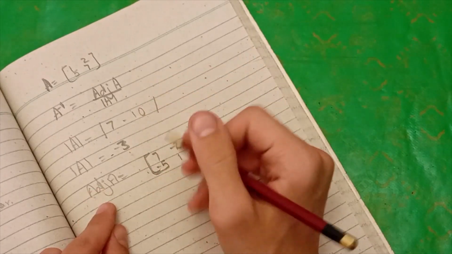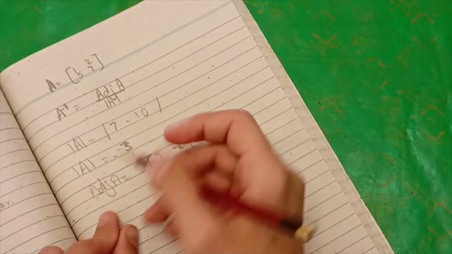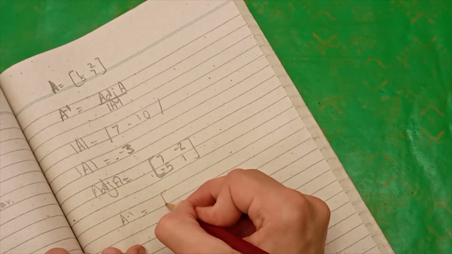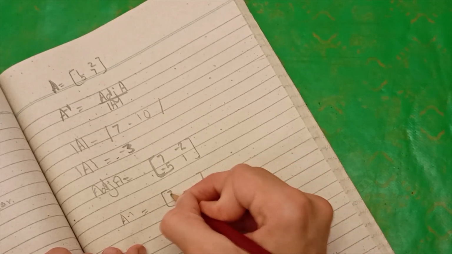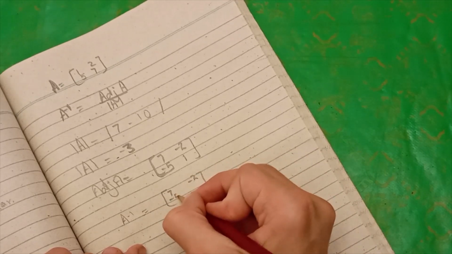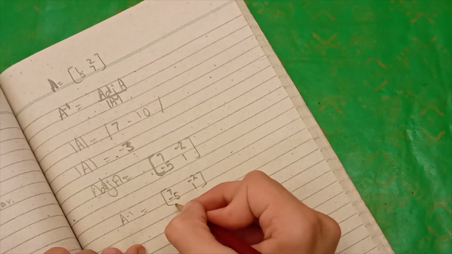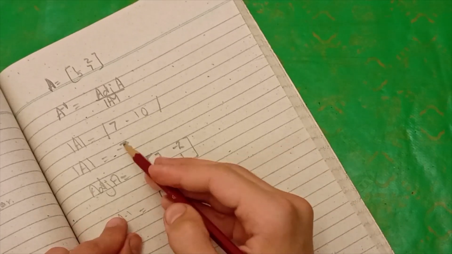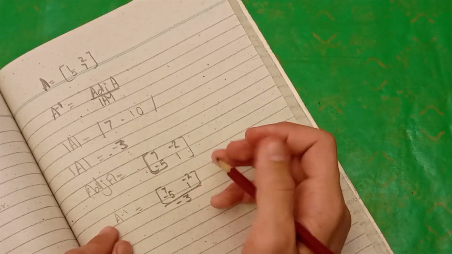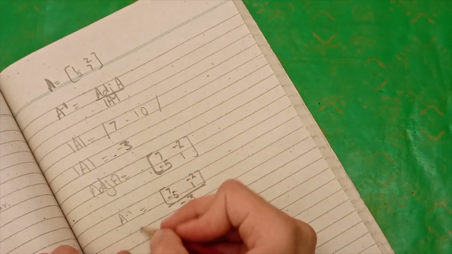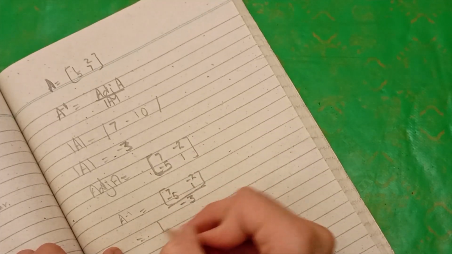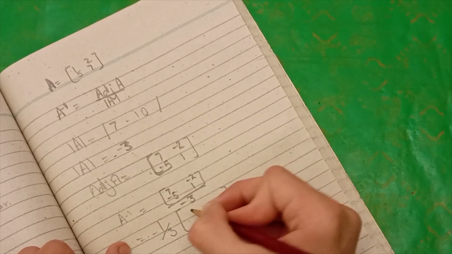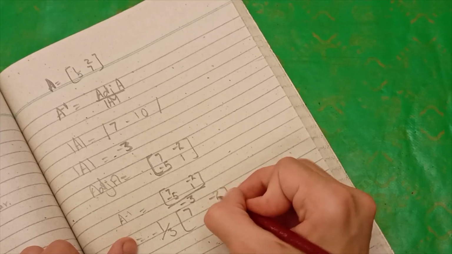So we will apply the formula. A inverse is equal to adjoint of A, which is this 7, -2, -5 and 1, over determinant of A, which is -3. So we can also simplify it as -1 over 3 multiplied by 7, -2, -5 and 1.